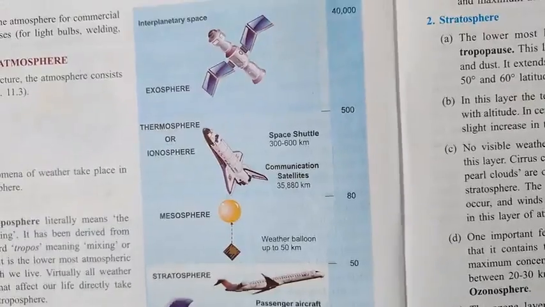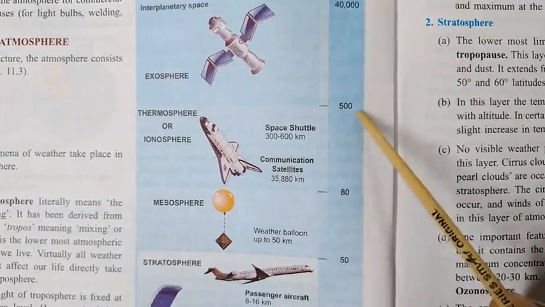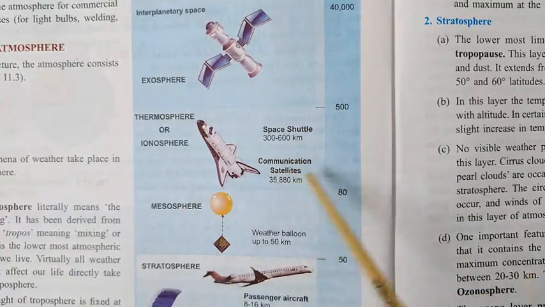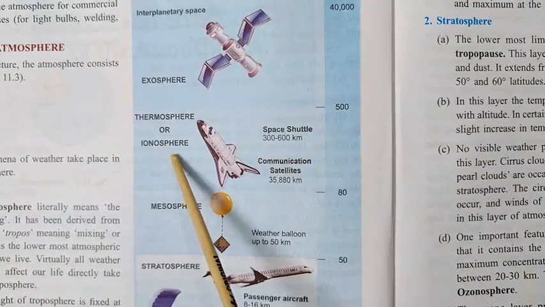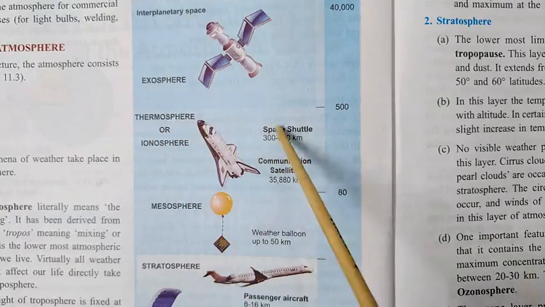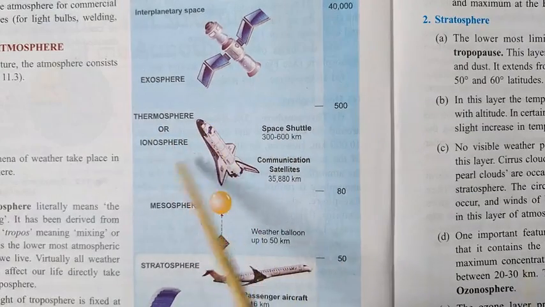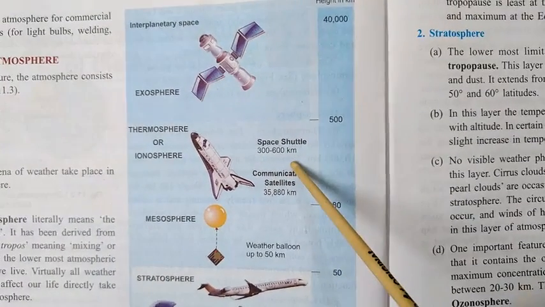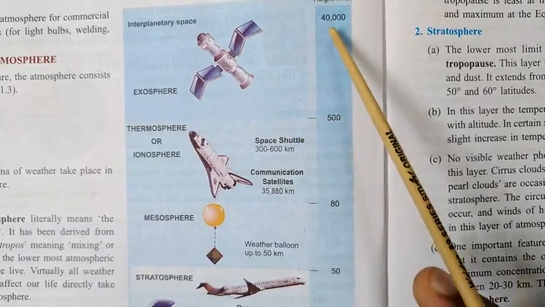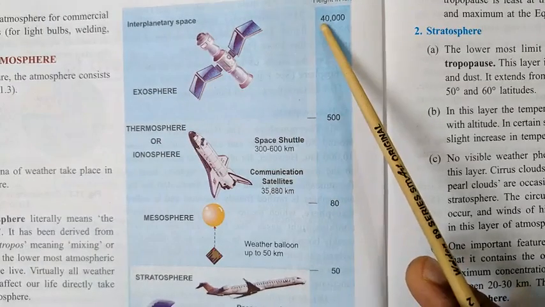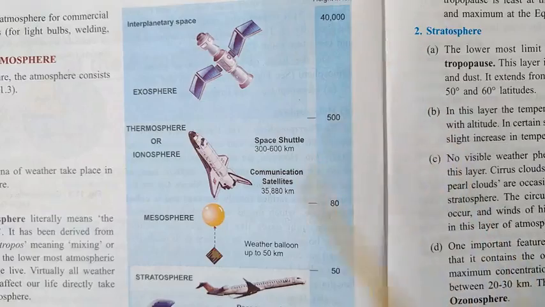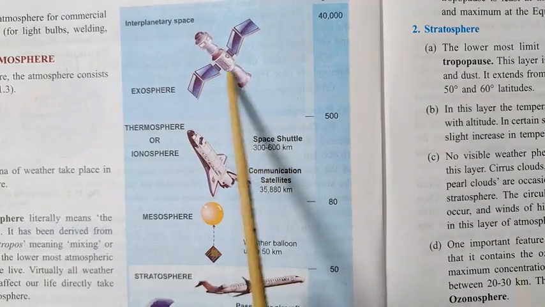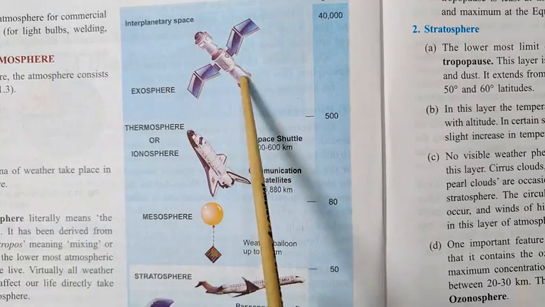Then from 80 to 480, or in round figure 500 is given here. So 80 to 480, there is a layer known as ionosphere or thermosphere. Now usually this layer is known as thermosphere because ionosphere lies within the thermosphere. And from 480 to about 10,000, now here it is taken up to 40,000 kilometer height, and this layer is known as the exosphere. And you can find here that all the satellites revolve around the earth in this layer.